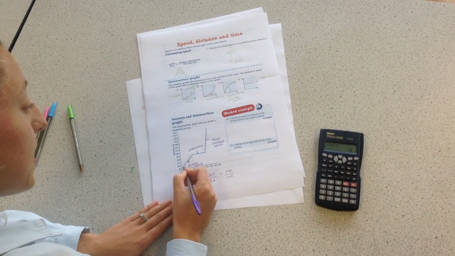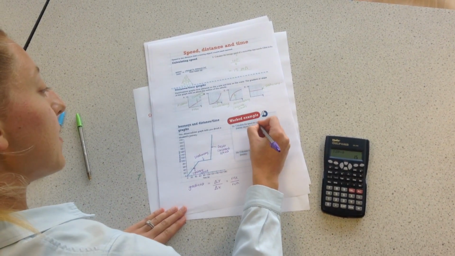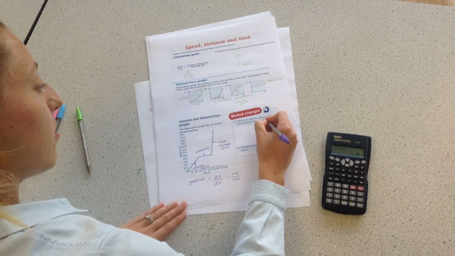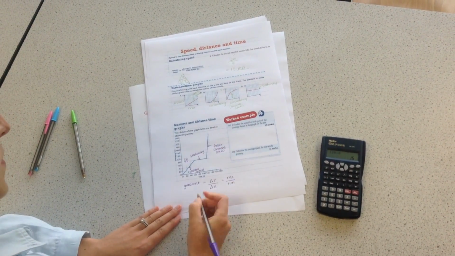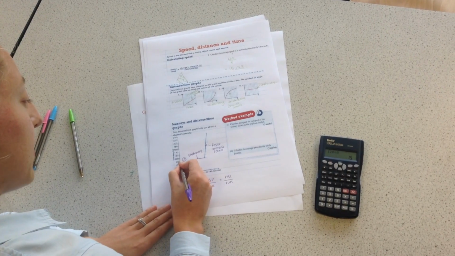In this case, calculate the speed for each part of the journey shown in the graph on the left. If I want to calculate this part A, the rise is 0 to 80.